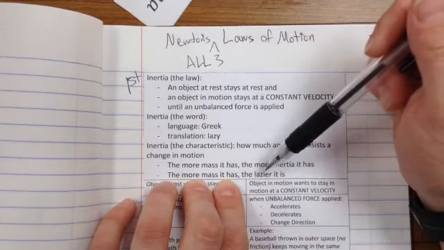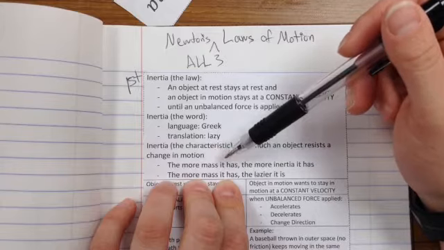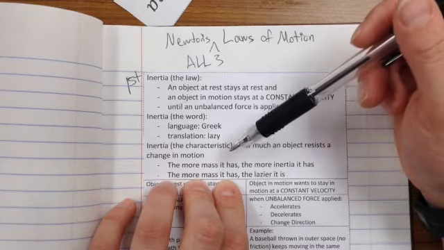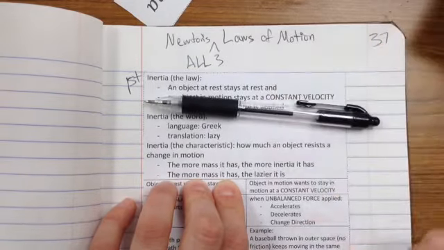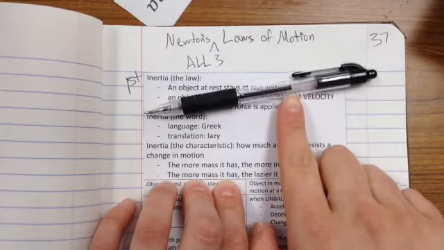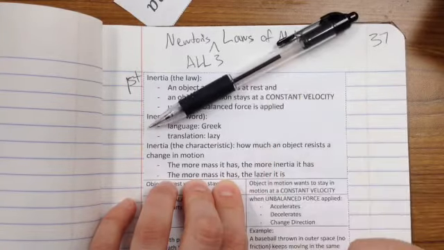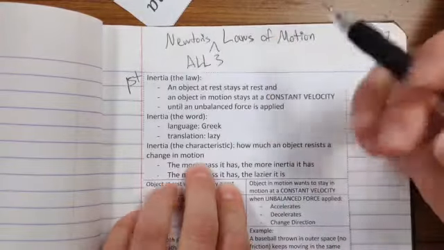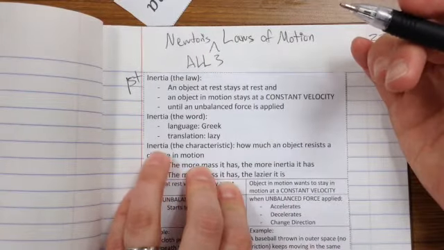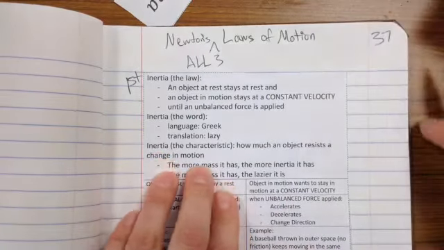The more mass, the lazier it is. The less mass, the less lazy it is, the less inertia it has. So something as simple as this pin, it requires a very small force to get it to change its motion. Okay? So how much an object resists a change in motion is a characteristic. So you can say the inertia of an object.